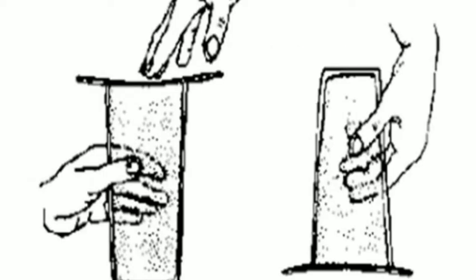Now let us see some experiments. Take a glass and fill it with water. Now take a cardboard and place the cardboard over the glass. Turn the glass upside down and remove your hand from the cardboard gently. You will notice that the cardboard does not fall off and water remains inside the inverted glass.